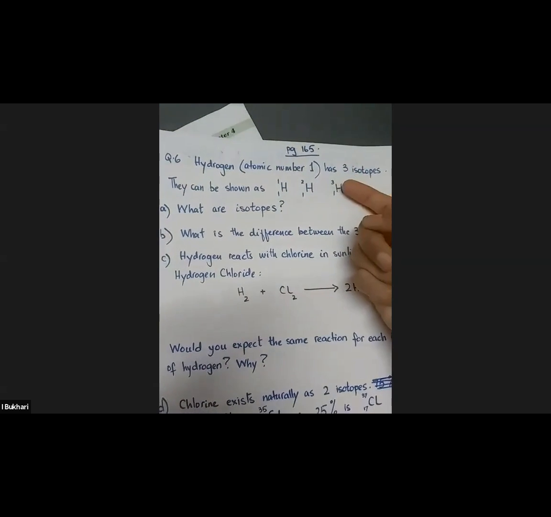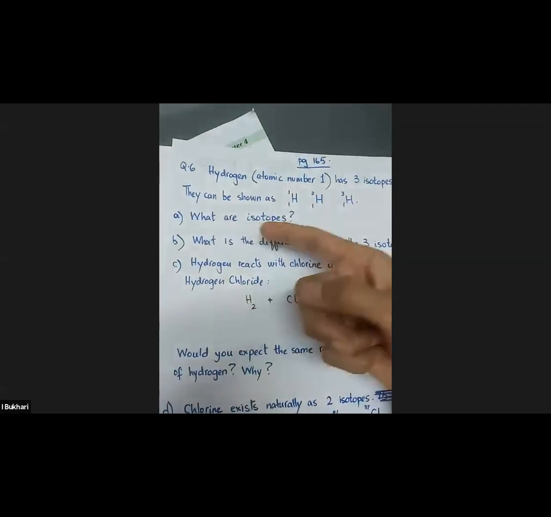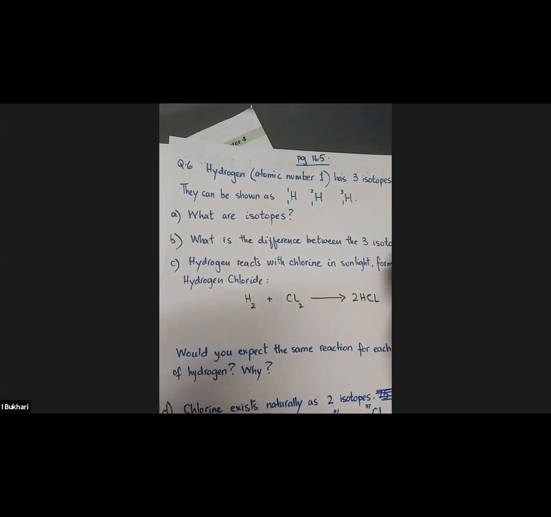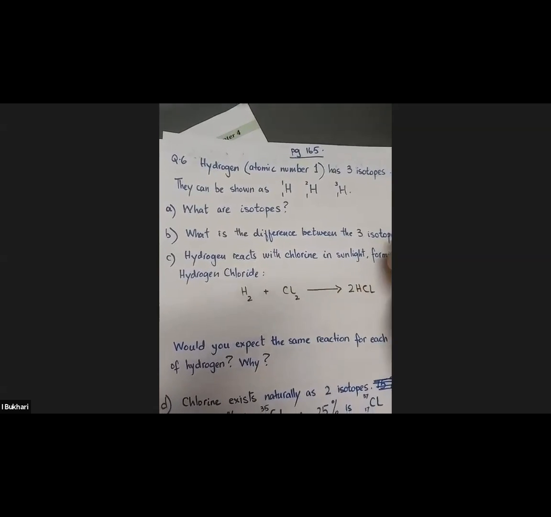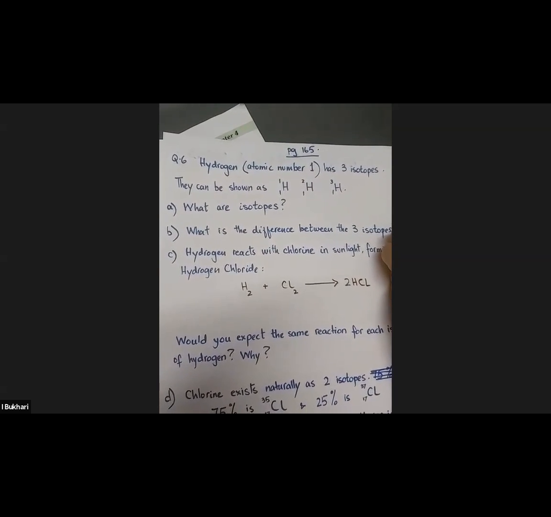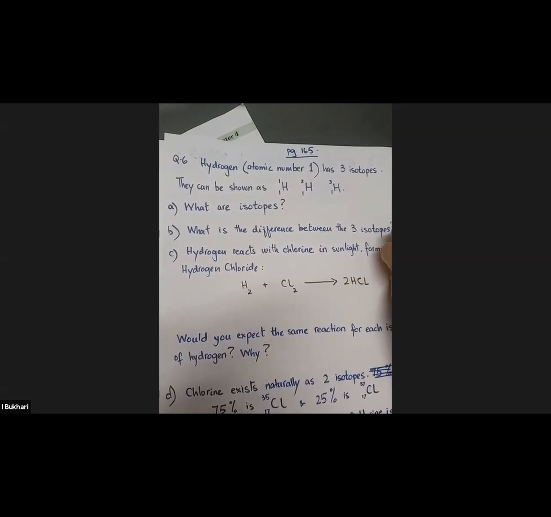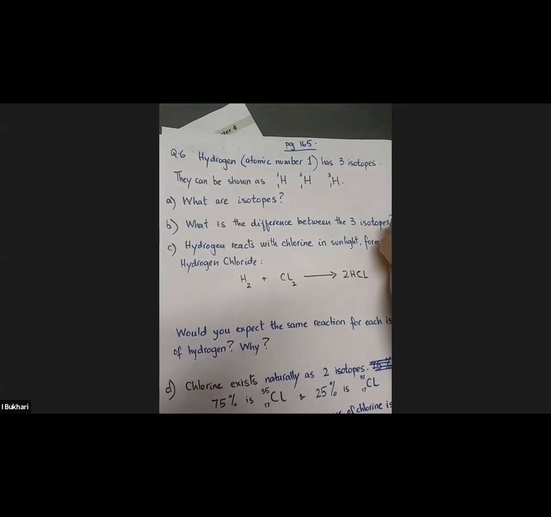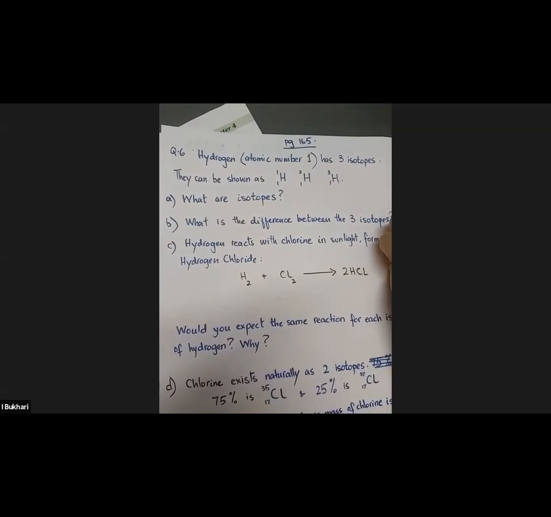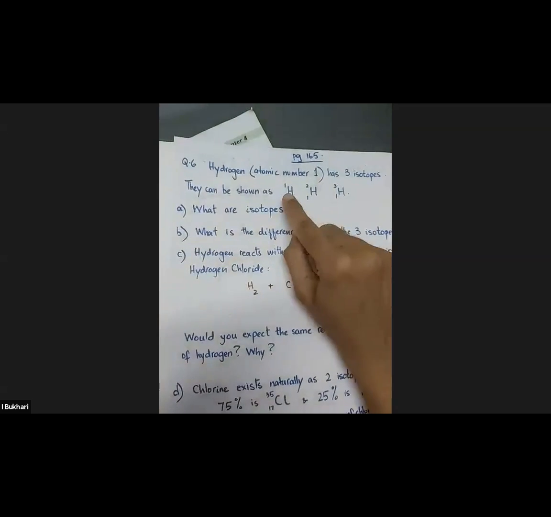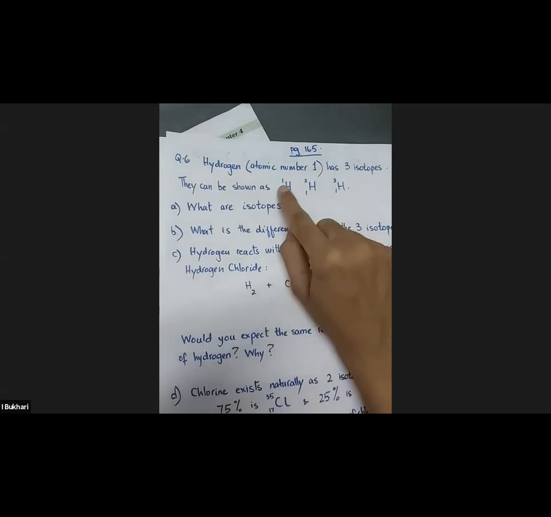Can you tell me why the numbers are different, what the numbers are representing, and what isotopes are? These numbers are different because this is an isotope, and an isotope is one which has the same number of protons but a different number of neutrons. Okay, so what are these numbers and why are they different? Please explain a little bit.